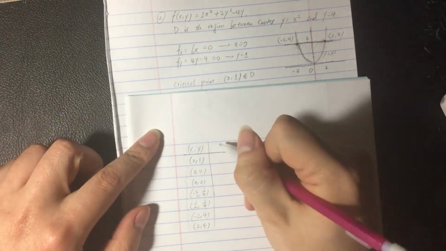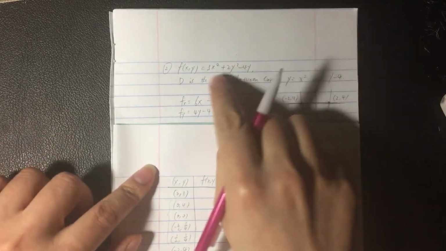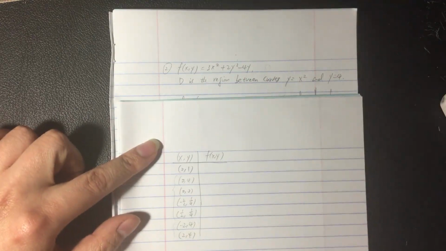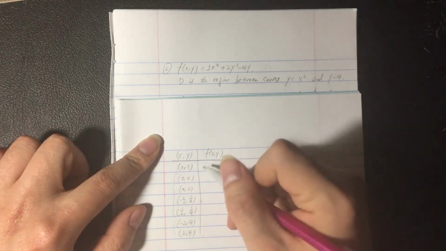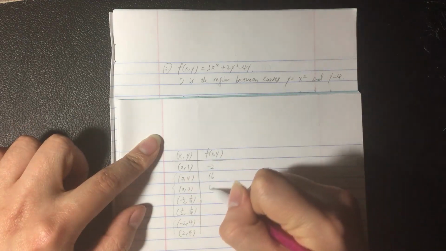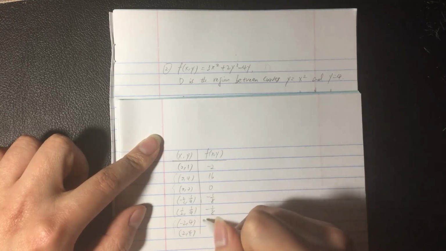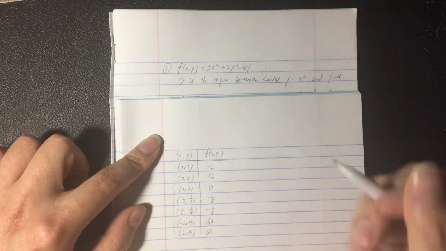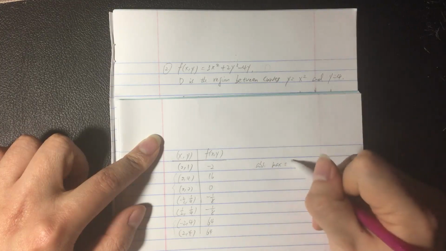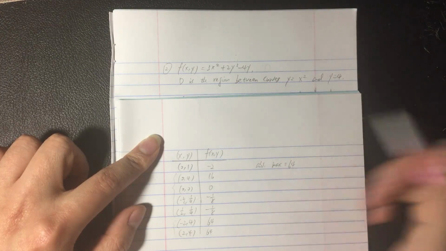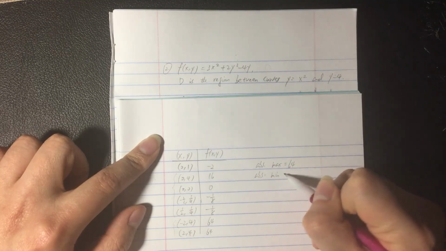Now let's test the values, plugging each of the points into the original function. Then find the maximum and minimum. Here I use my calculator. I get -2 for the first point, 16, 0, -1/4, 64, 64. So the largest is the absolute maximum. I have 64 as my absolute maximum. The smallest is my absolute minimum. My absolute minimum is -2.